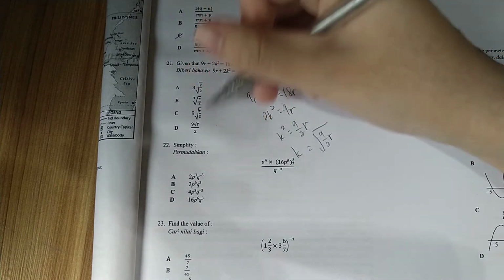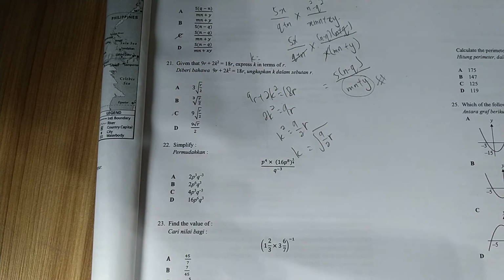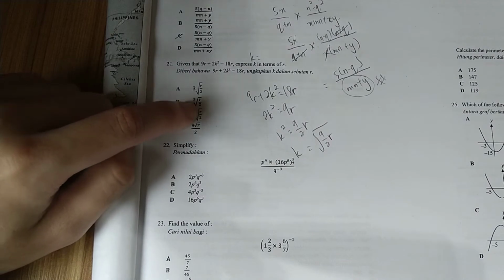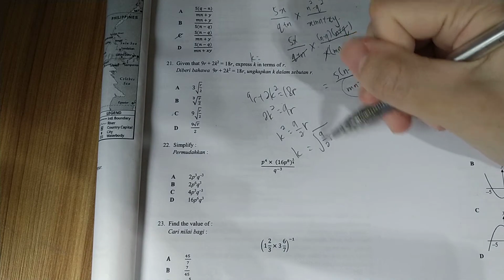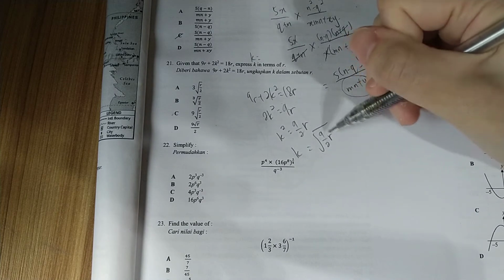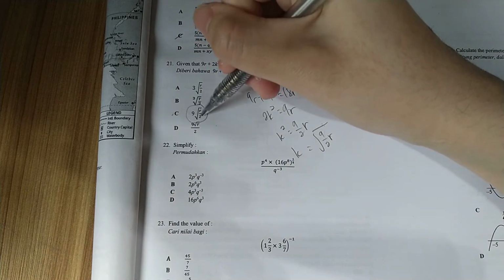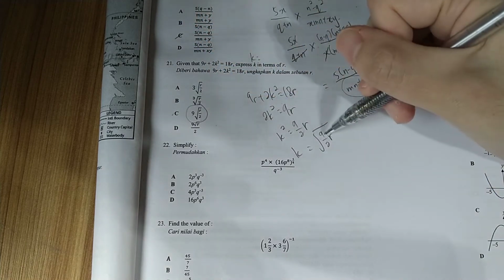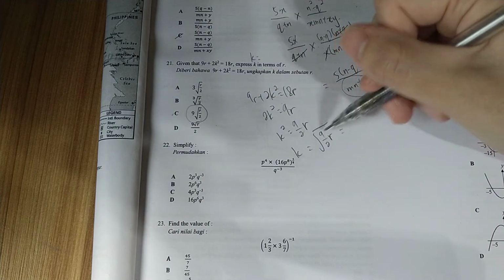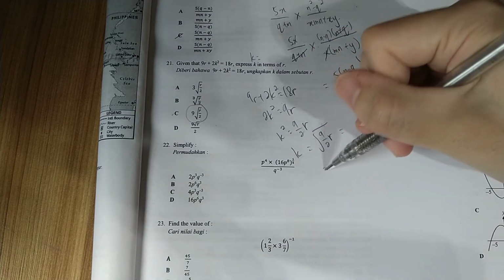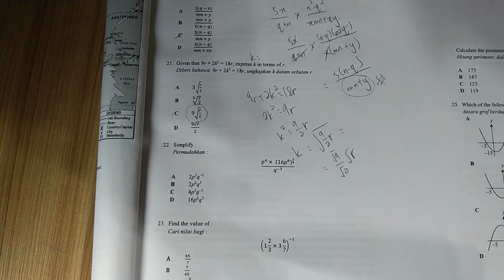But if you look at A, B, C, D, there is no square root 9 over 2r. Okay, please don't go and circle C. This is different. This is 9 square root r over 2. This one is square root 9 over 2r. In this square root, who gets it? Everything gets it. 9 has a square root, 2 has a square root, r has a square root. So this is wrong. Because if you look at this, it's only r and 2 that get the square root. But the correct one should have everything under the square root. So k should be square root 9 over square root 2 over square root r. Like this. It means everything gets square root.